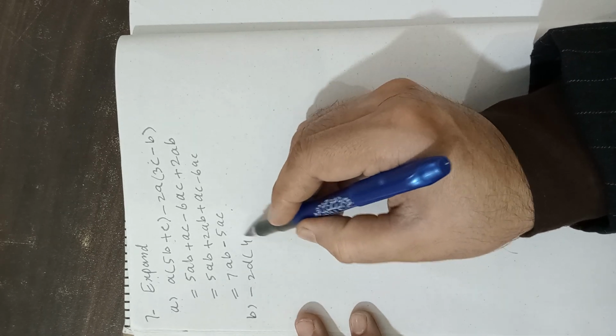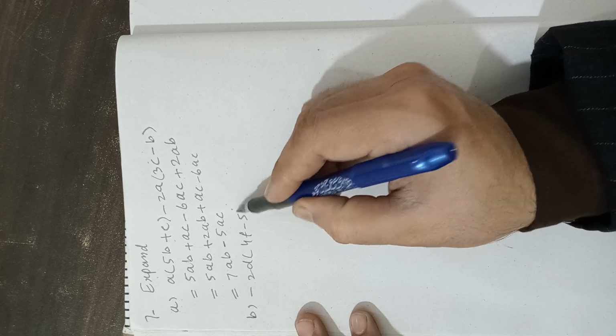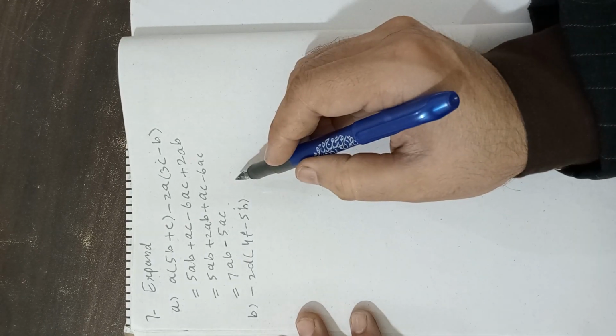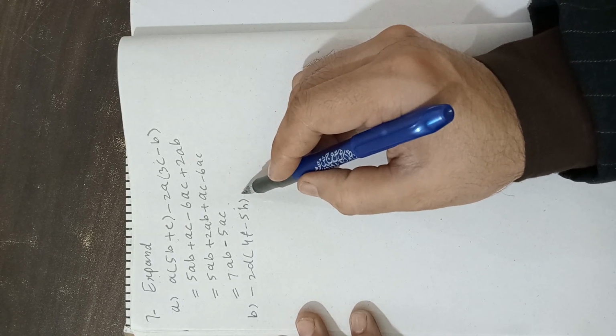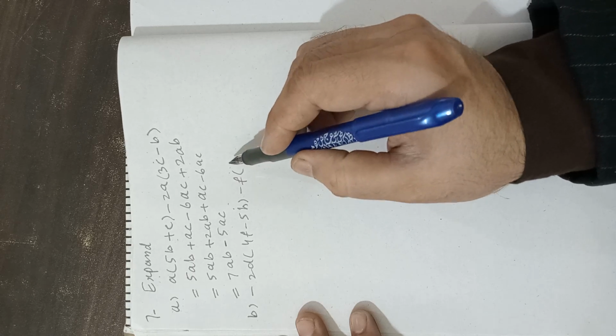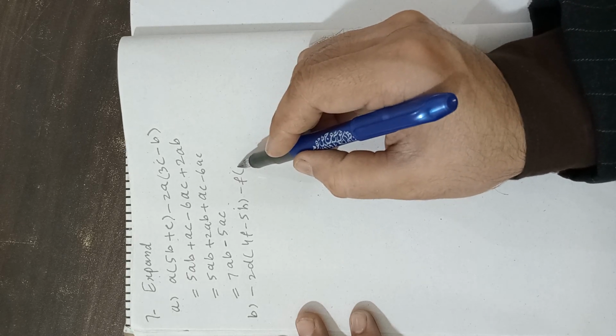Then there is B part, which is minus 2d into (4f minus 5h). Then minus f into (3d plus 7h).